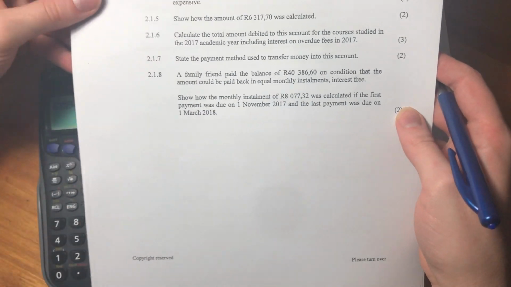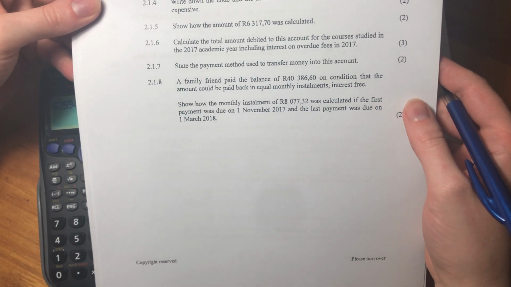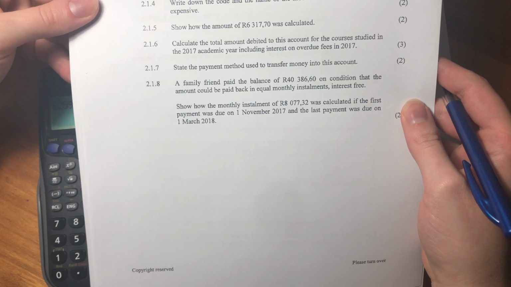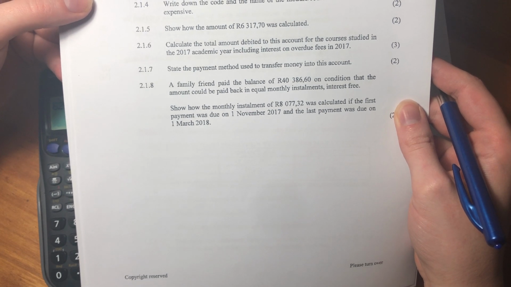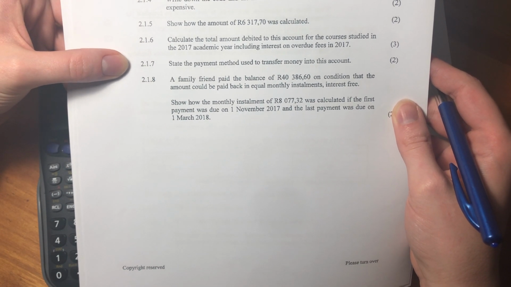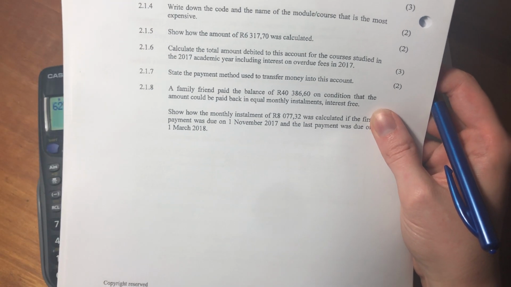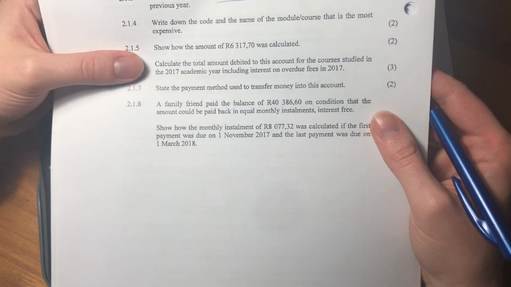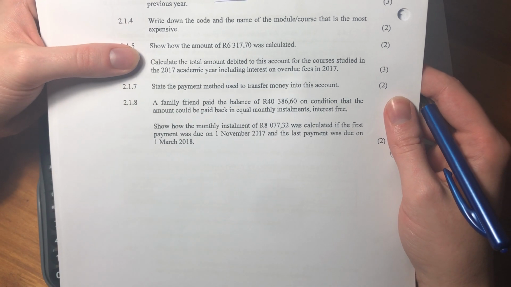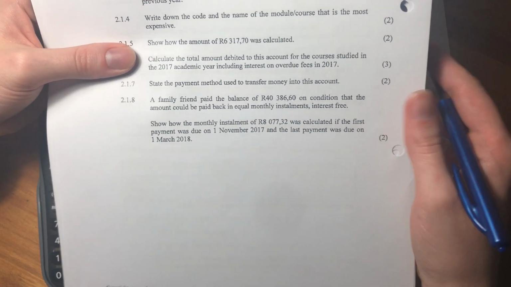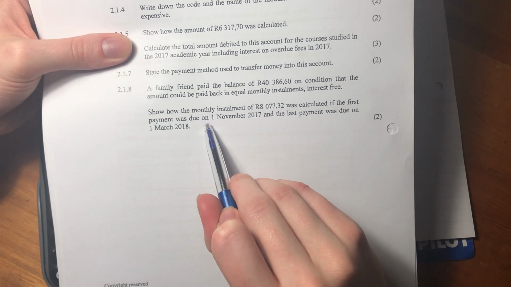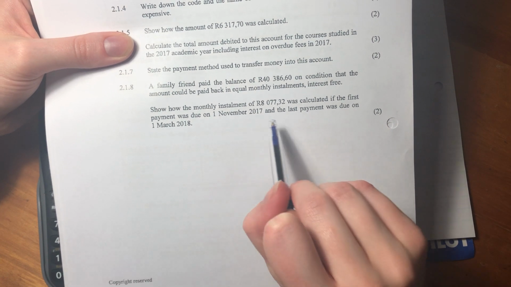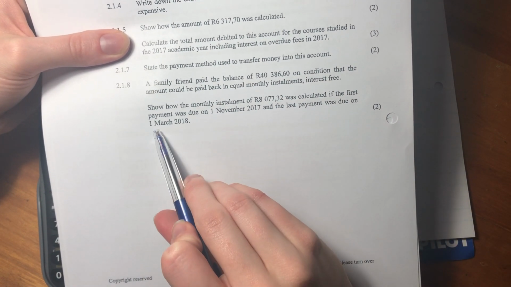2.1.8, our last question for this sub-question. A family friend paid the balance of 40,386.6 on condition that the amount could be paid back in equal monthly installments, interest-free. That's very kind, it's interest-free payment. That's fantastic, you don't really get interest-free anywhere. So show how a monthly installment of 8,077.32 was calculated if the first payment was due on 1 November 2017 and the last payment was due on 1 March 2018.